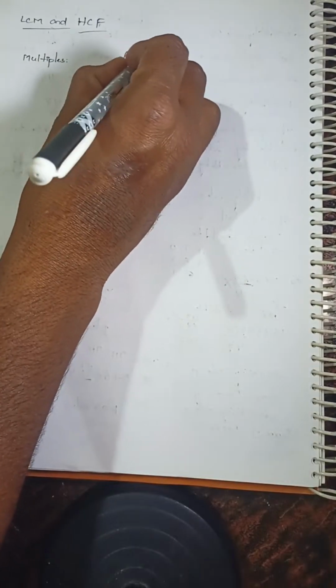Can anyone tell me the full form of LCM and HCF? If you know the answer, please type it in the comment box. What is called LCM and what is called HCF? Before going to learn the topic LCM and HCF, we have to know what multiples are and what factors are.